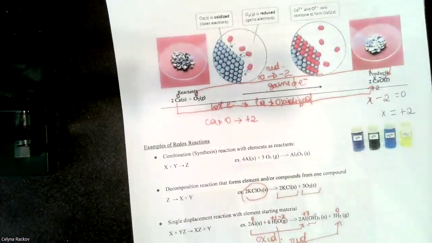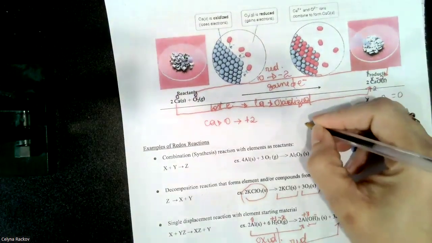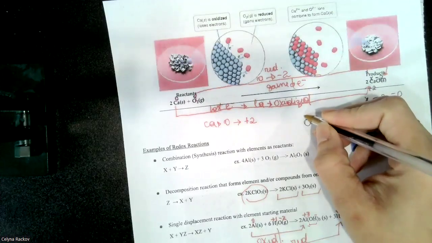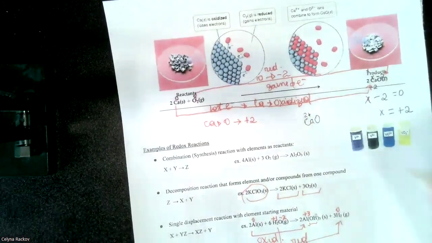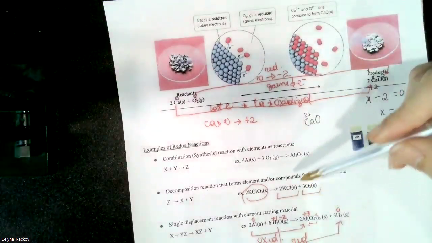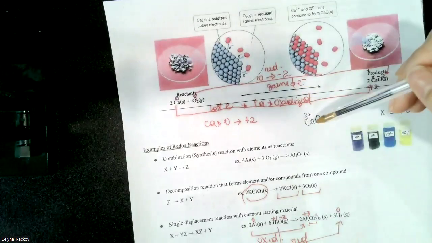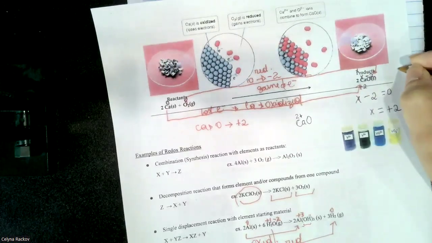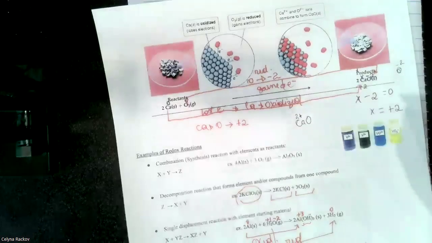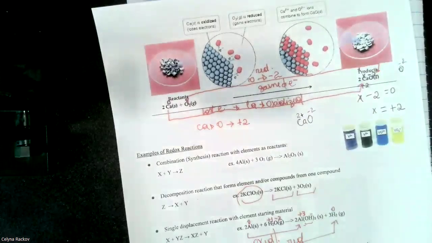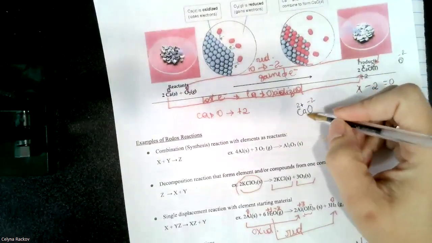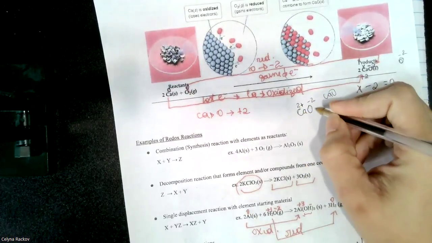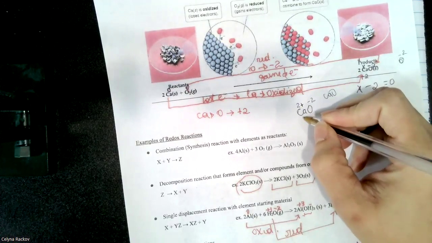Then we have calcium oxide. Calcium is in group 2 of the periodic table, so 2 plus. The elements in group 1 will have oxidation number plus 1, and group 2 will be plus 2. And oxygen is in group 6A of the periodic table, and usually oxygen will have oxidation number of -2. That makes sense, right? That's correct, because there is no net charge in calcium oxide, the net charge is 0. So oxygen is -2, and calcium is +2.